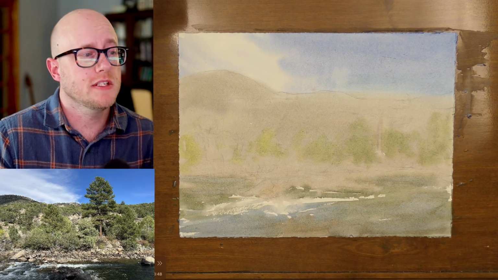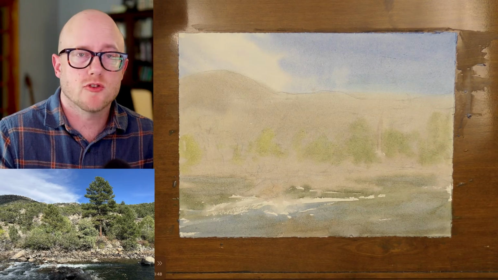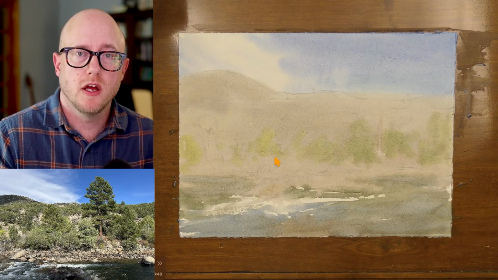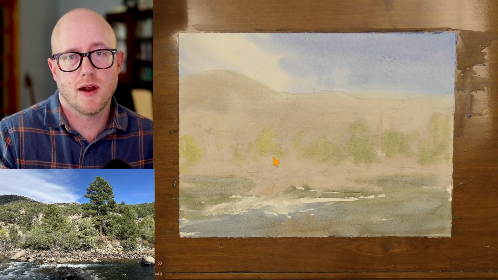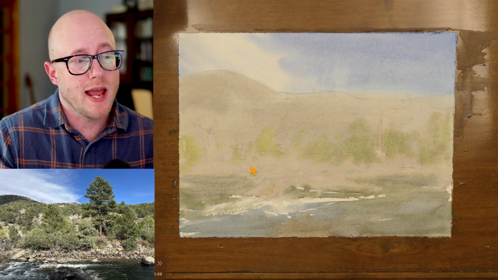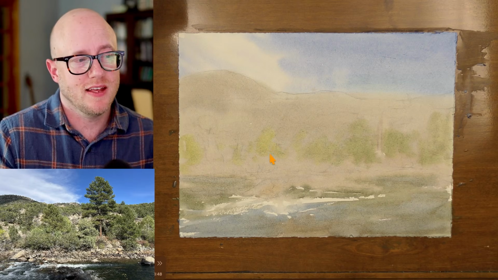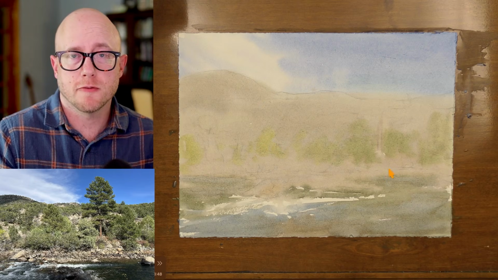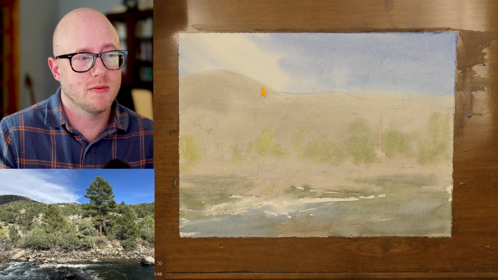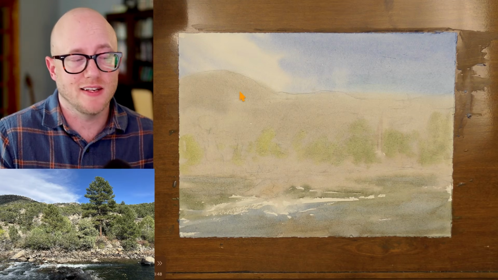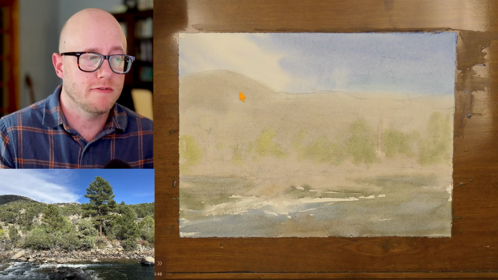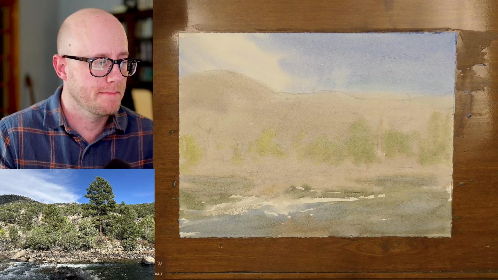Okay, things are still damp. At this point, I'm dropping in a little bit of color for some of the trees that we see around the scene. We have more vibrancy in this area of the painting than we do in the background. And we want to have more color information here in the middle ground than we do further back into the scene. That's going to help us create a feeling of depth.